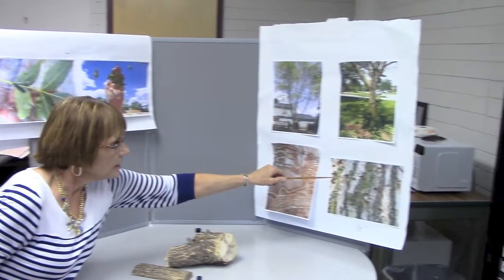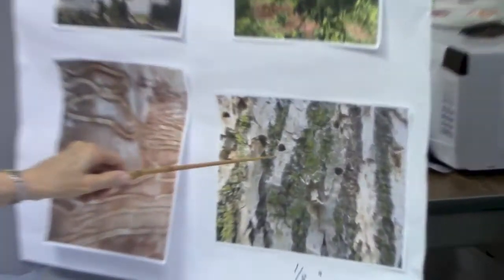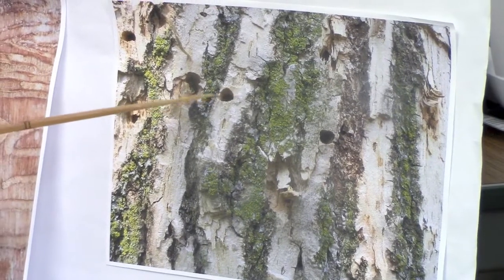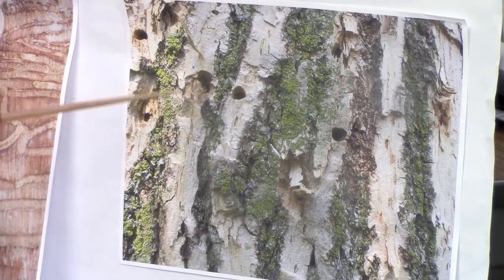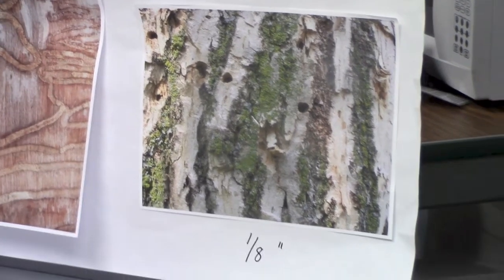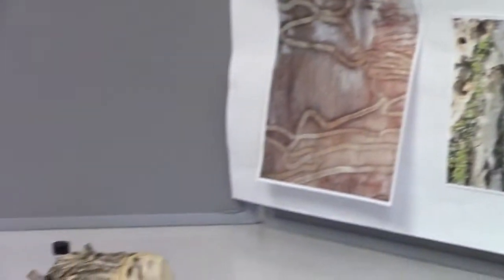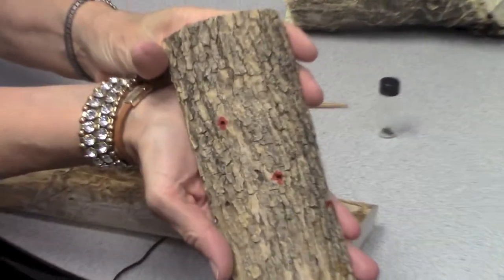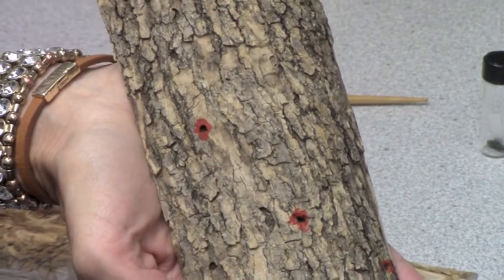As they leave the tree, they cut these D-shaped exit holes. The straight side of the D doesn't have to be on the bottom or top, it can be sideways, whatever. The hole actually is quite tiny. It's about 1/8 of an inch across, so they're very small, hard to find.